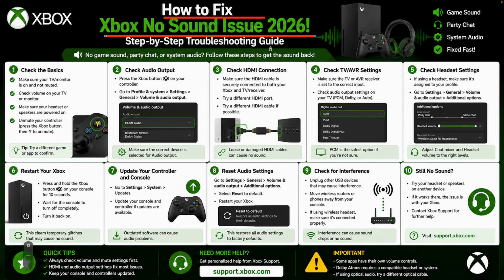How to fix your Xbox no sound issue in 2026. So let's get straight into the video.